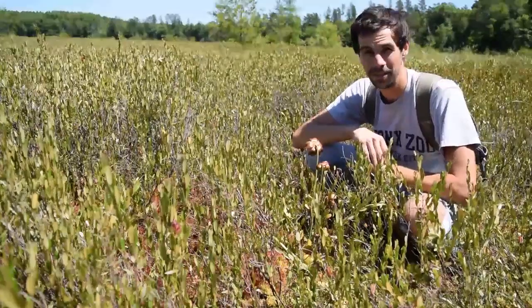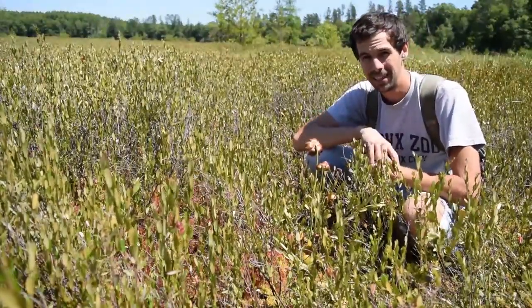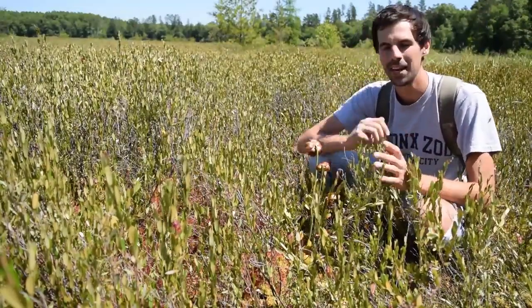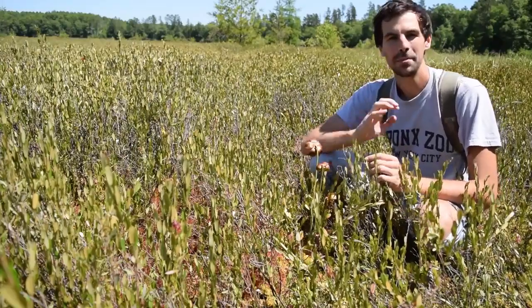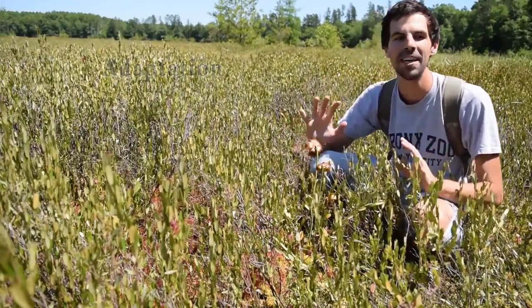It doesn't get much more beautiful than this. I'm in the middle of a very large sphagnum bog in north central Wisconsin. And today, of all the words I thought about teaching about, adaptation came to mind. And I can't come up with a more perfect example than this. One of my favorite plants.